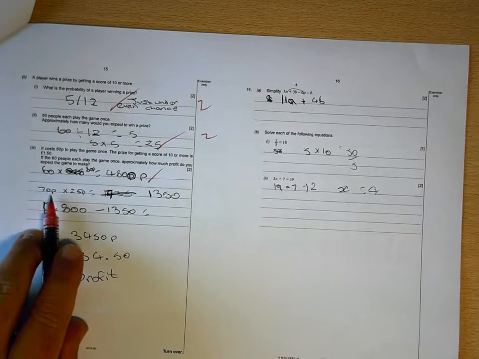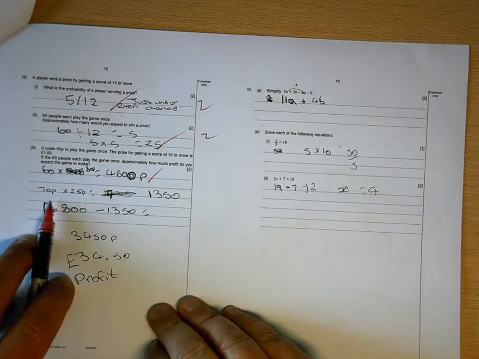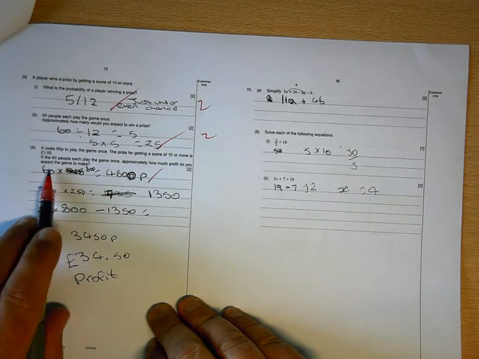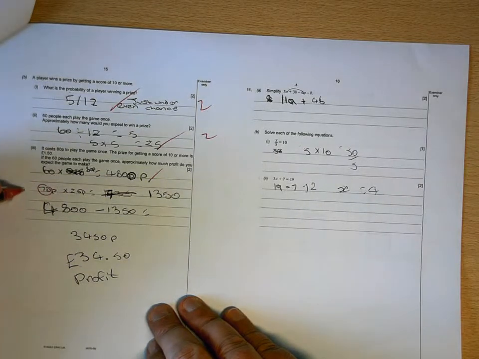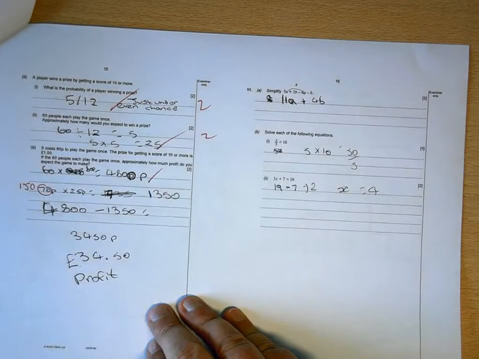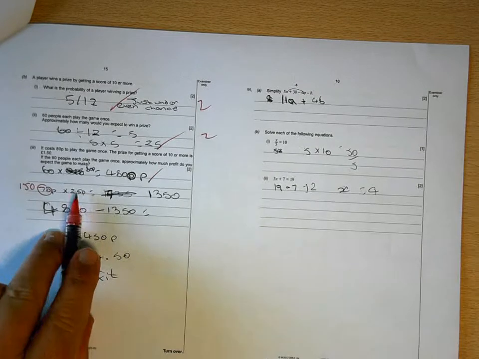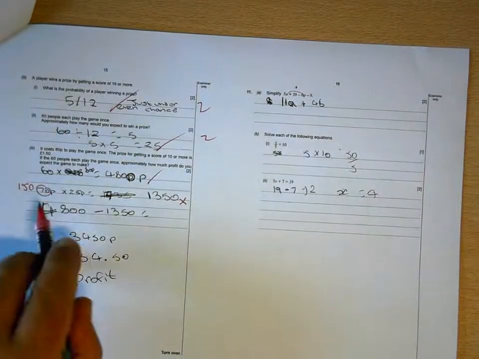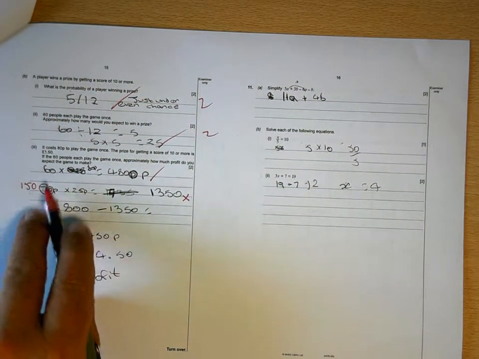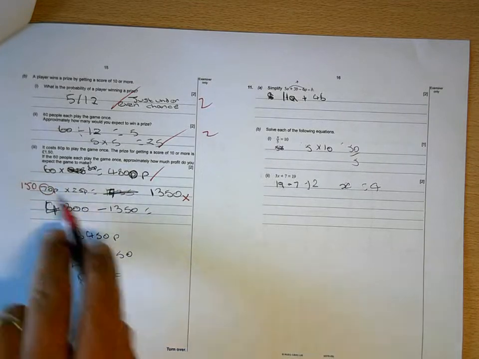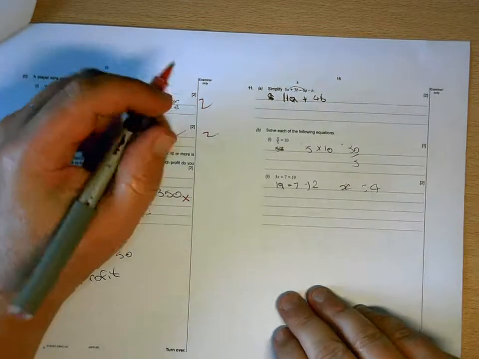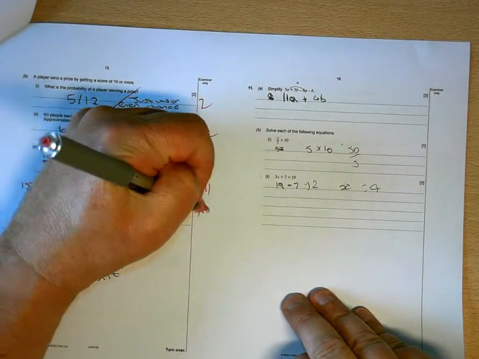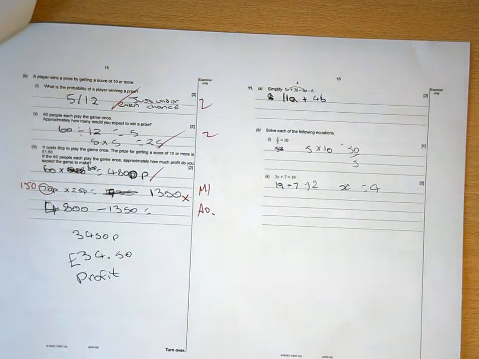Now what you've done wrong here is you've taken the stake off. So what that should be, you've got 25 people all winning £1.50. So you do £1.50 times 25 to work that out. Then you take it away. You've basically taken the 60 pence off twice. But that would then give you the right answer. So your method is right, but you've just got the wrong value there.